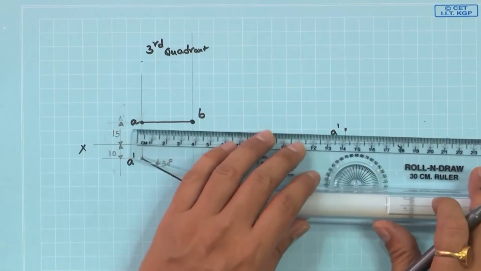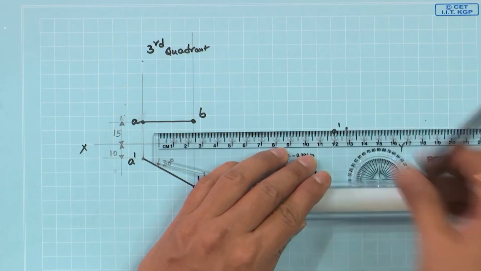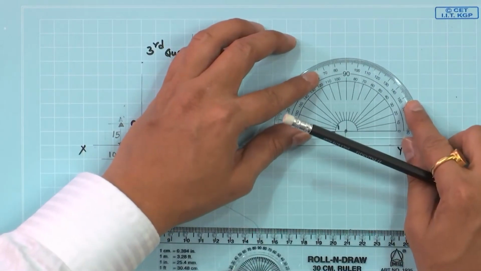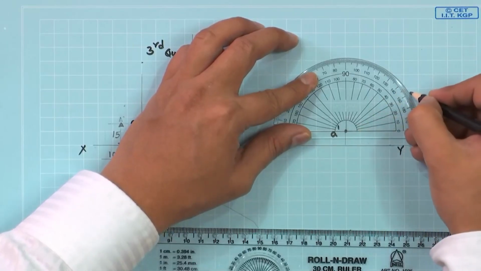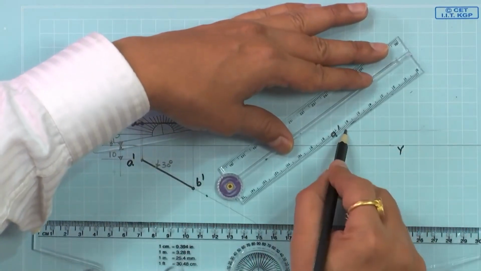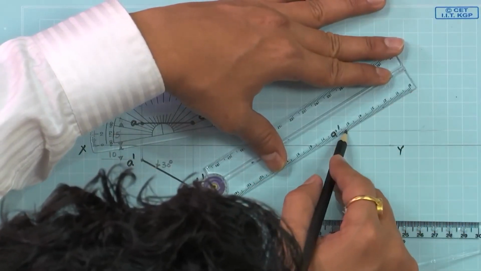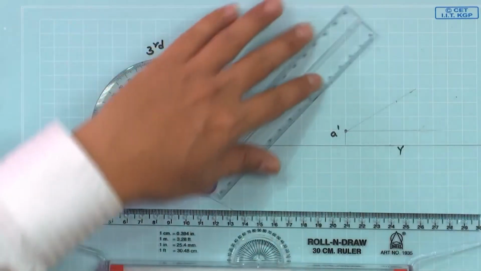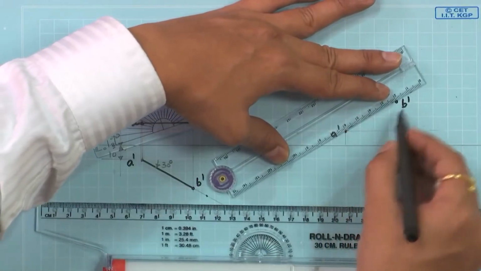Then it is supposed to make 30 degrees with respect to horizontal. Somewhere there. Join this line 40 mm AB. So, true projection we will see. So, this must be B prime, join this line.